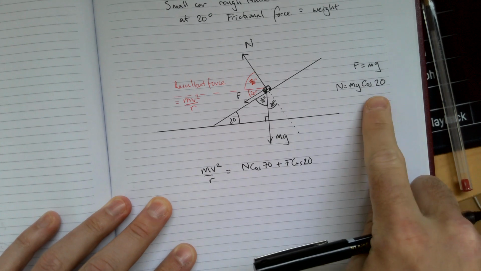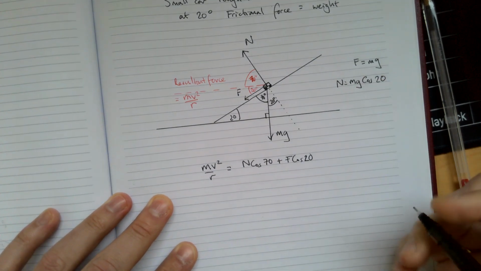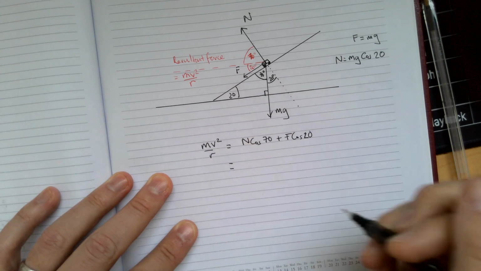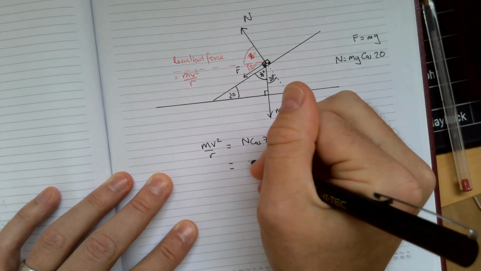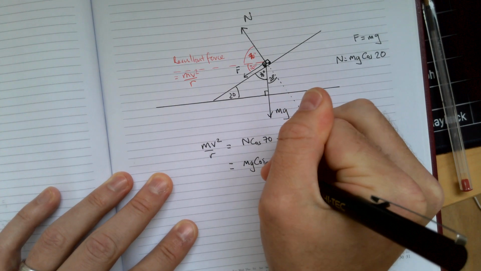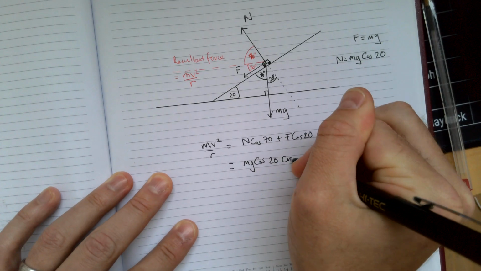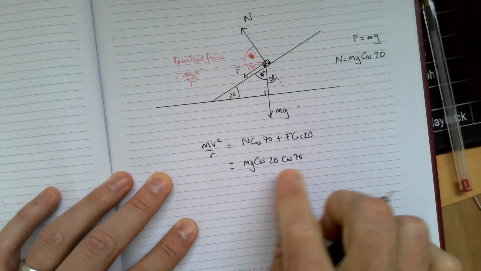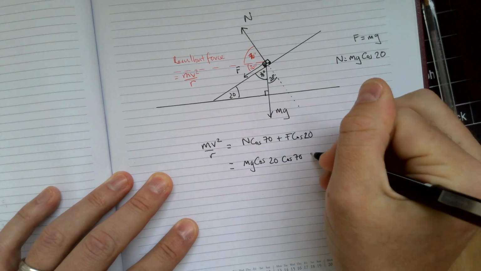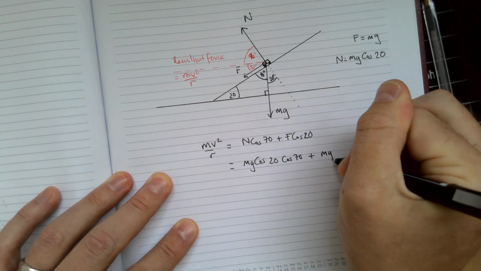But we already know some other information here, and this is where this gets messy and why it's a bit of a weird and hard question. So we get mg cos 20 cos 70, we just multiply them together, yeah? Then mg cos 20.